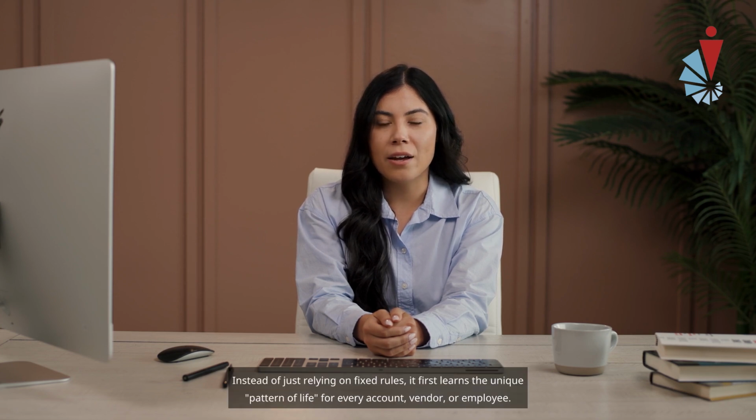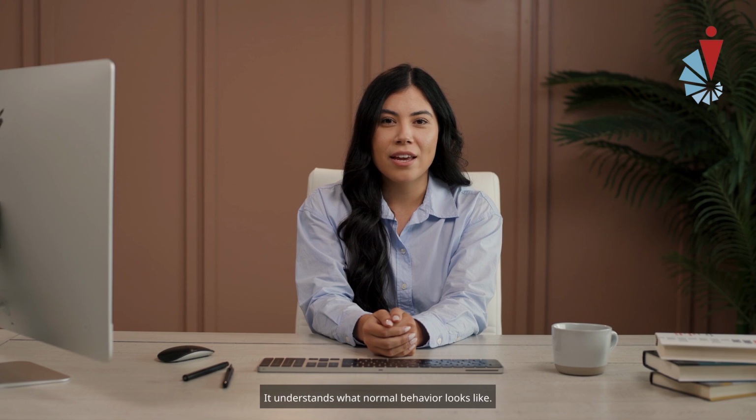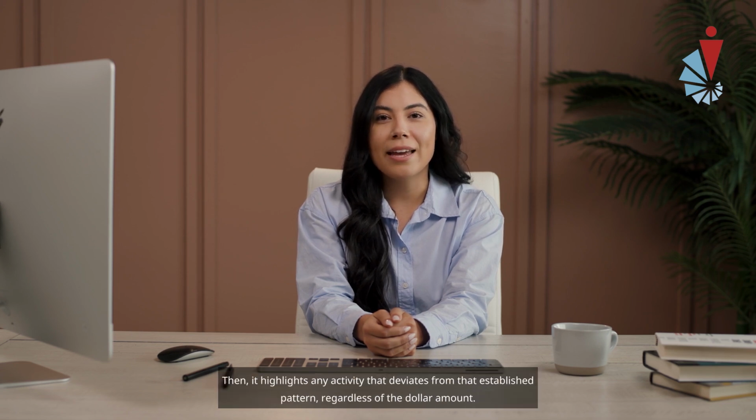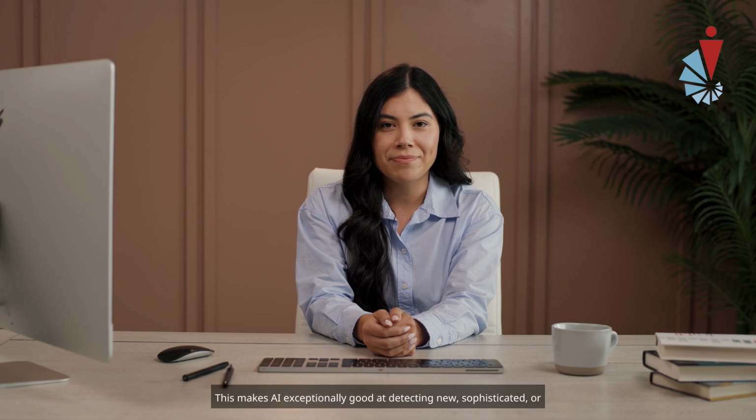Instead of just relying on fixed rules, it first learns the unique pattern of life for every account, vendor, or employee. It understands what normal behavior looks like. Then, it highlights any activity that deviates from that established pattern, regardless of the dollar amount.